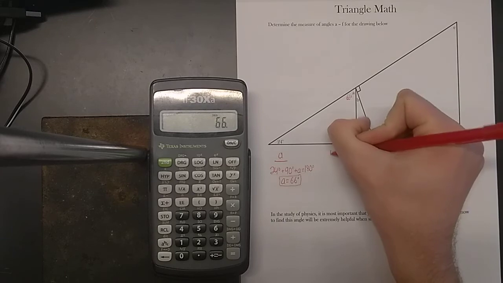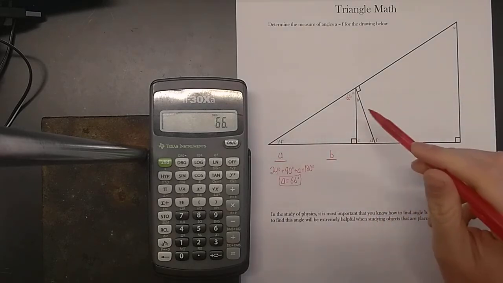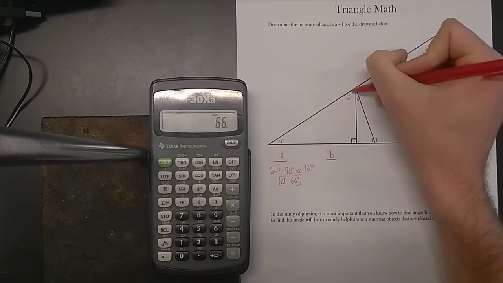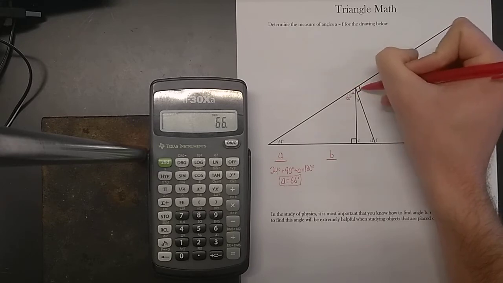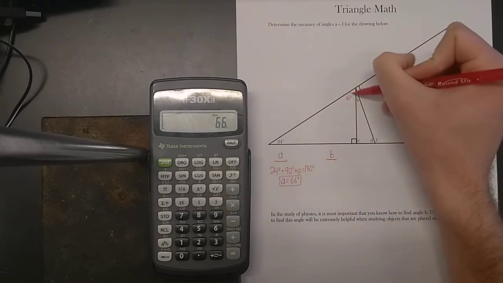I would probably try and find angle B next, and this takes a little bit of reasoning. If this angle right here is 90 degrees, then the angle from here all the way across to here has to be 180 degrees. That's called supplementary. This whole angle is 180 degrees from one side of this vertex to the other.